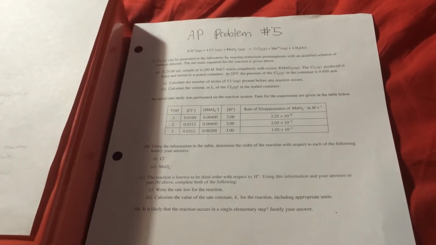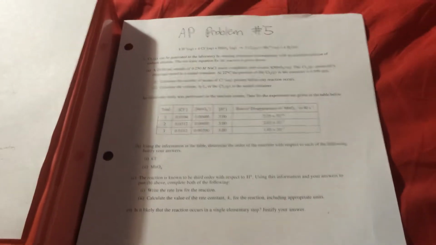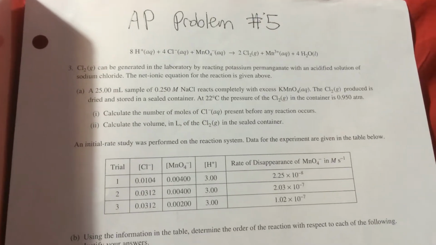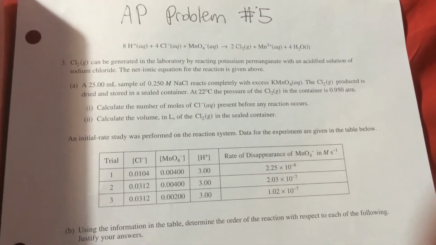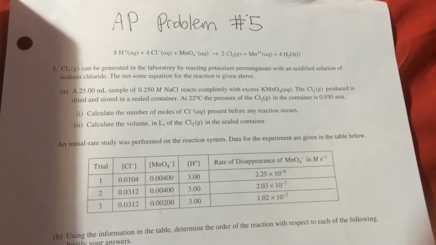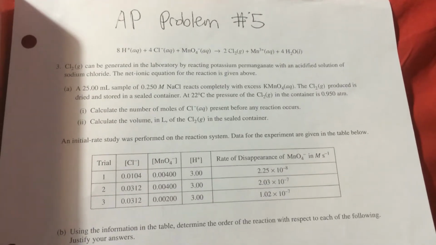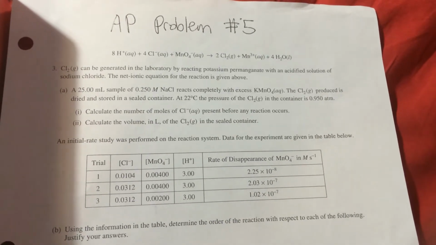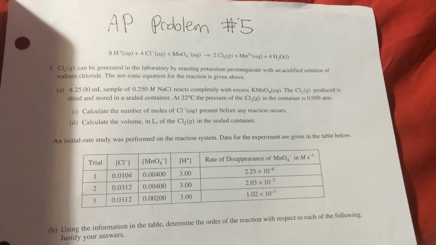Hey guys, this is AP problem number 5, and starting off here with number 3, I guess it is, and letter A. Letter A is broken up into two questions. Calculate the number of moles of Cl⁻ aqueous present before any reaction occurs.